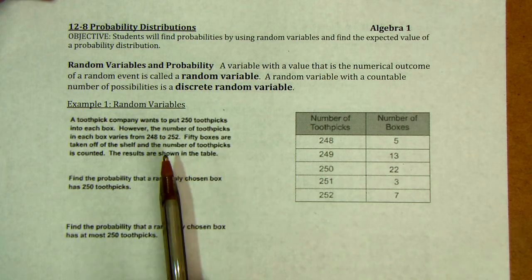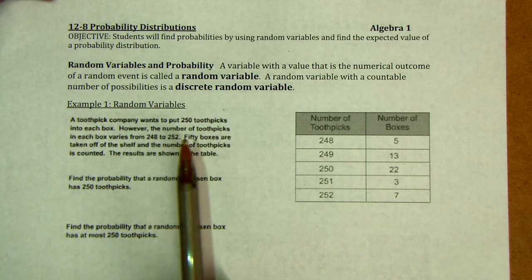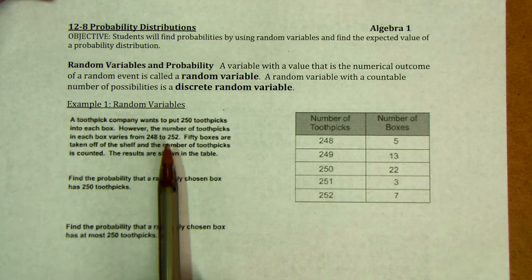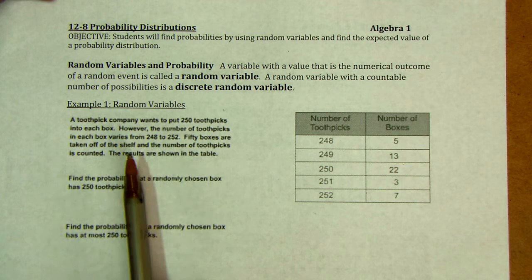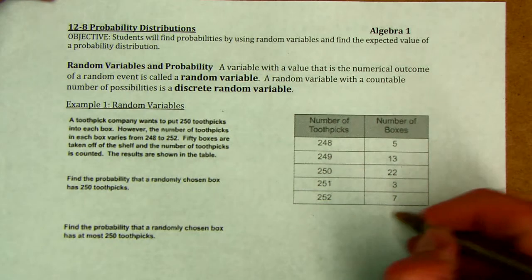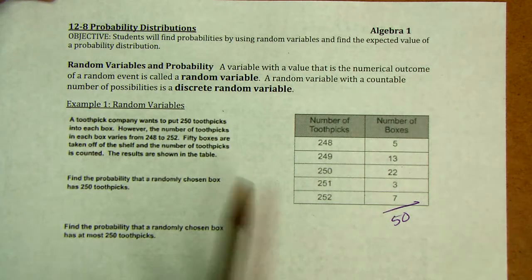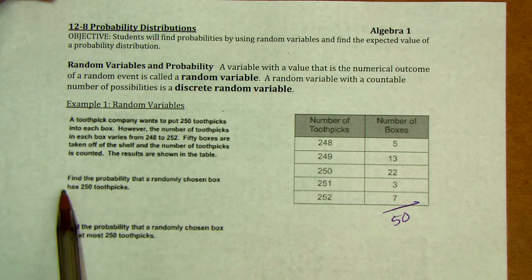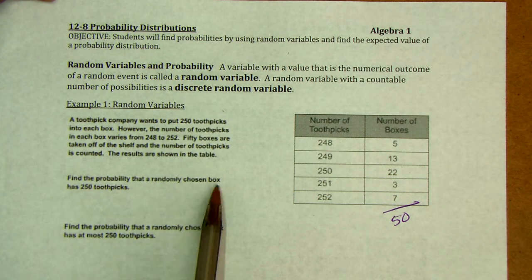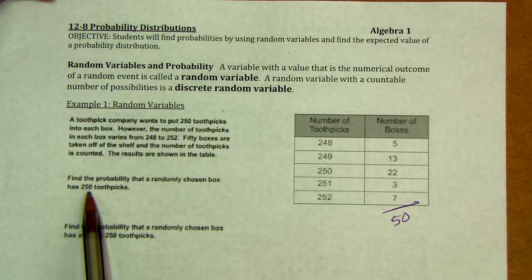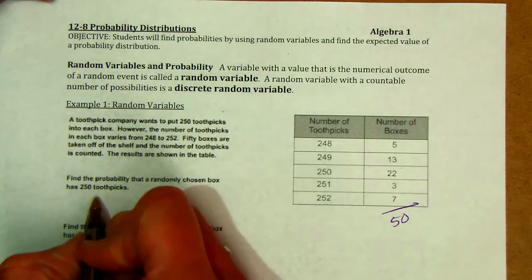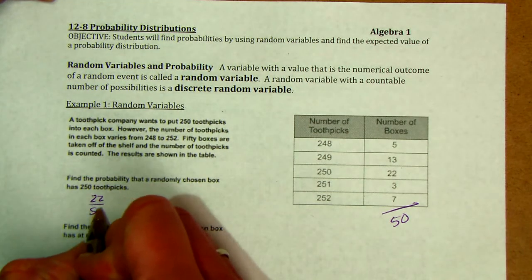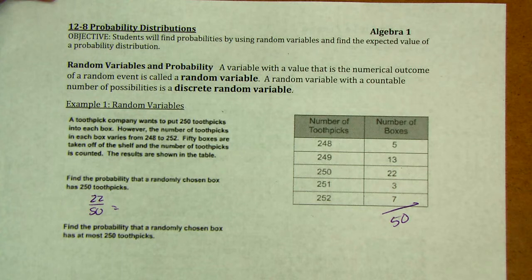50 boxes are taken off the shelf, so the total is 50 here. And it says the numbers are counted, the results are shown. Find the probability that a randomly chosen box has 250 toothpicks. Well, there are 22 boxes out of the 50, so 22 out of 50 is 11 out of 25, which is going to be 44%.